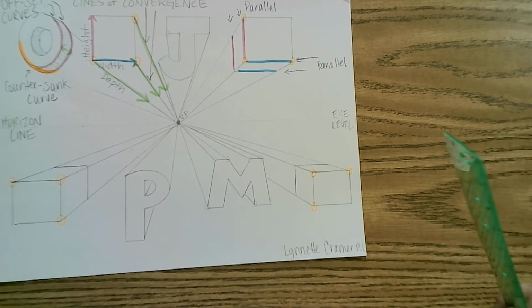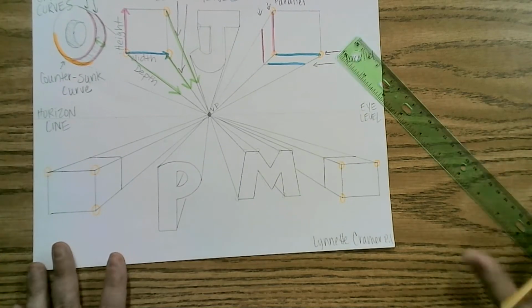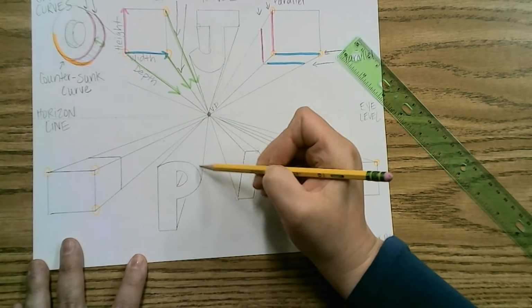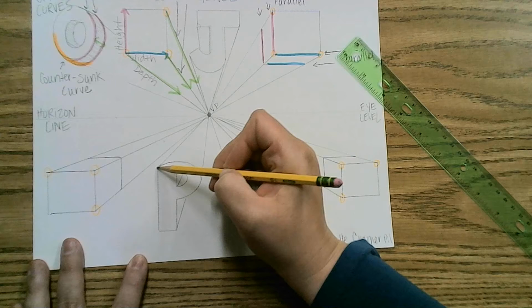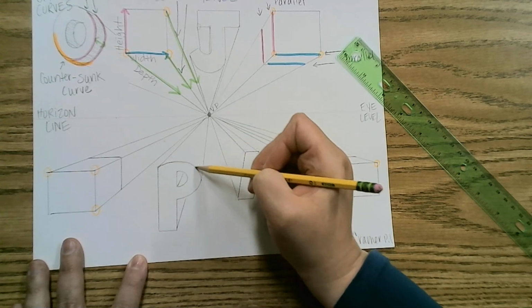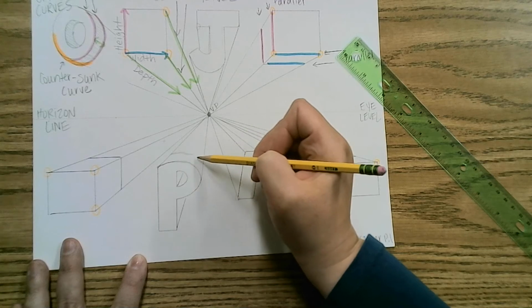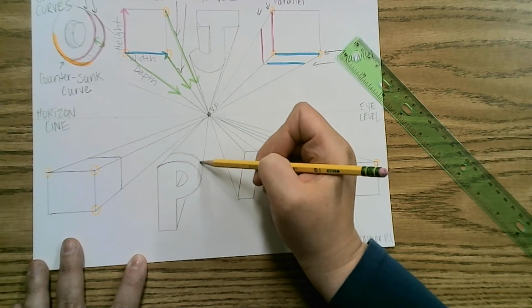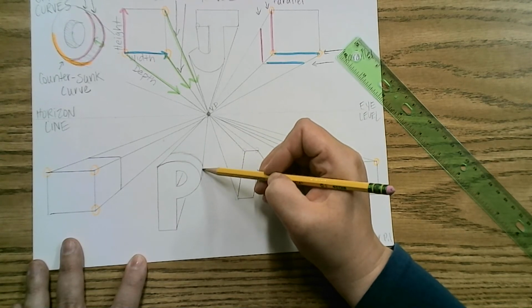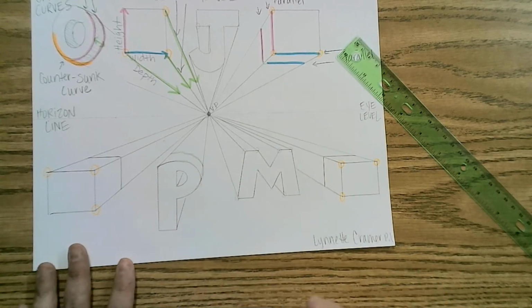So let's do the P. That one's a little bit easier. So I do have an offset curve to draw. So I'm going to just kind of trace a little bit. And I'm going to curve it into itself for a countersunk curve.